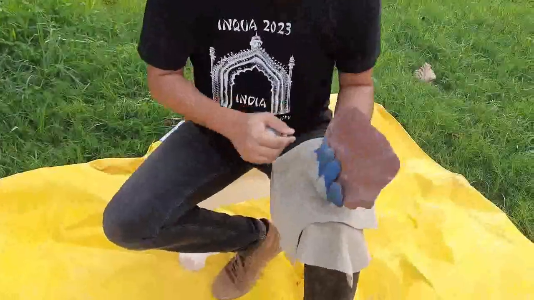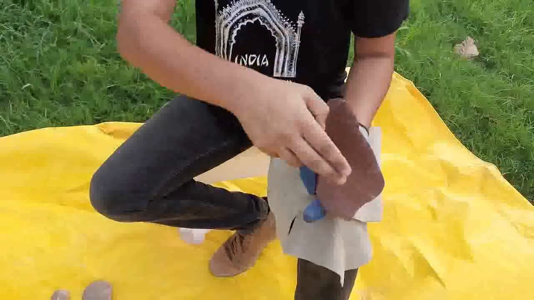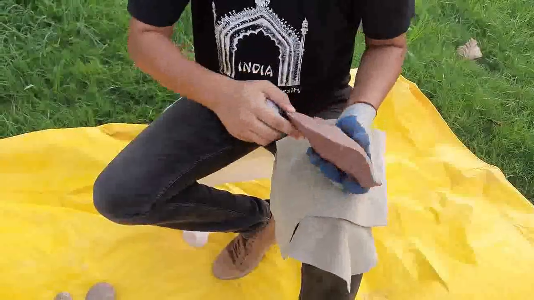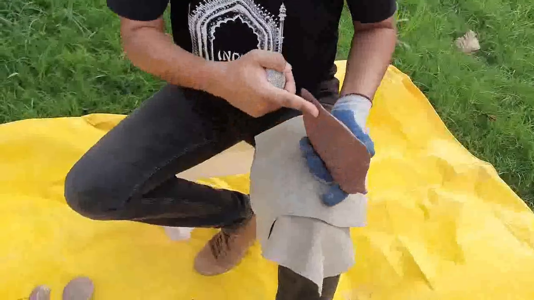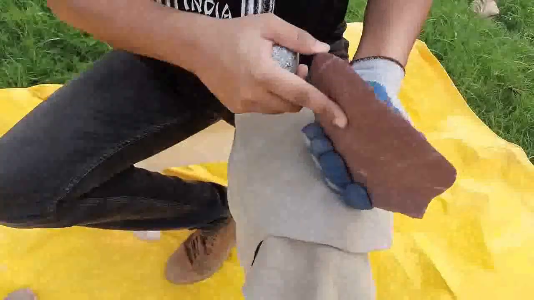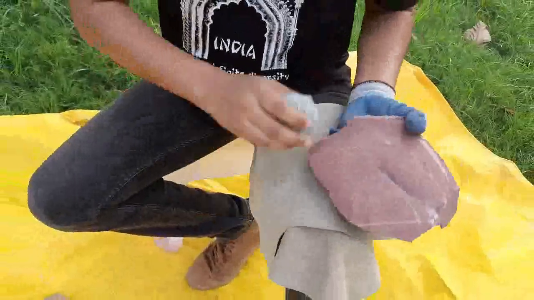So first, as you can see, these edges are very sharp, so we have to abrade them before taking out a flake, because if we try to hit here, it will only crush the edge and we cannot take a bigger flake from this edge. So we'll just batter this edge.